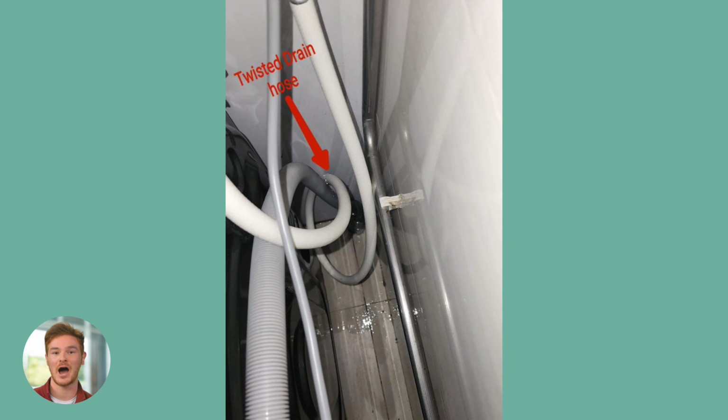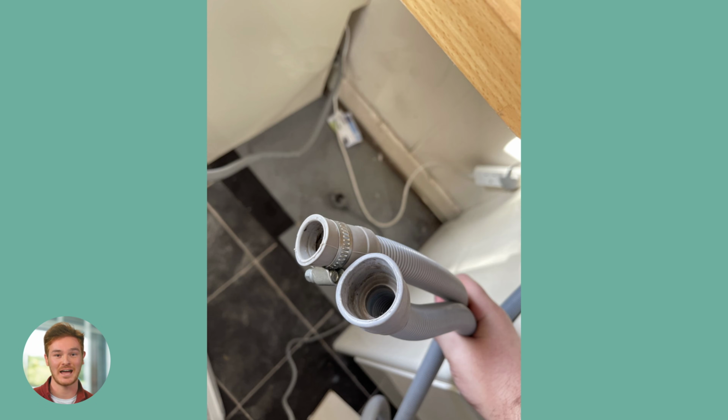So, how do you figure out if the drain hose is causing all the drama? Well, it's easier than untangling Christmas lights. You just have to find the hose and give it a once-over as shown in this picture. You're looking for anything that doesn't seem right. For example, kinks, twists, or any obstacles clogging the system.